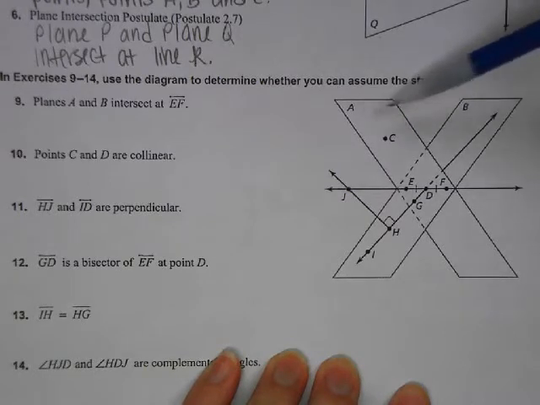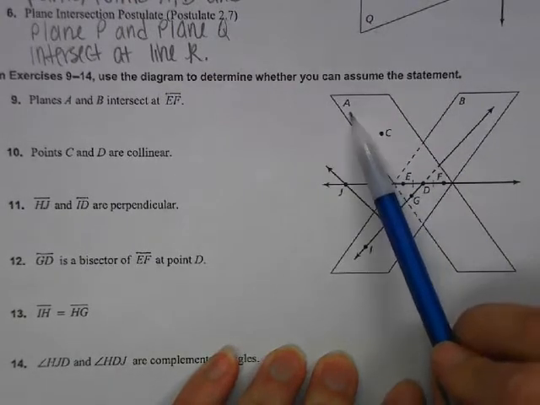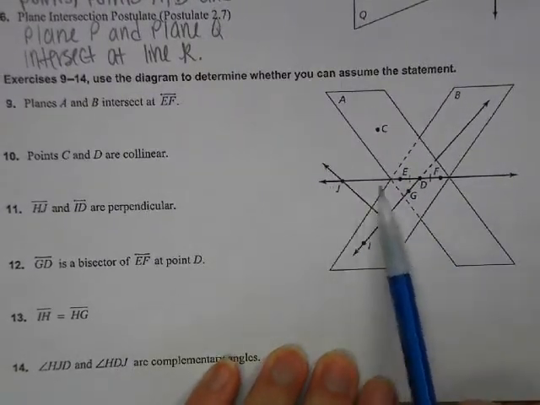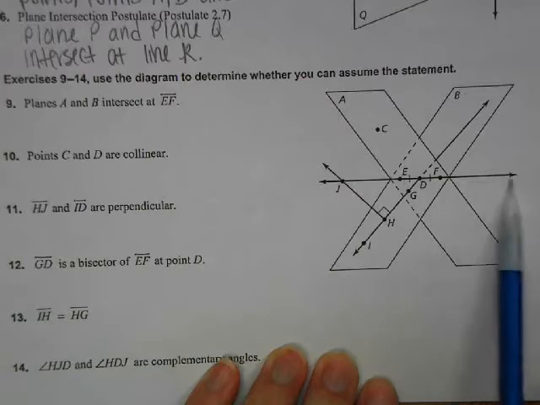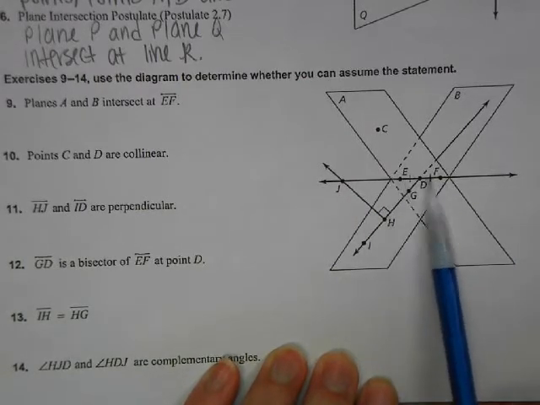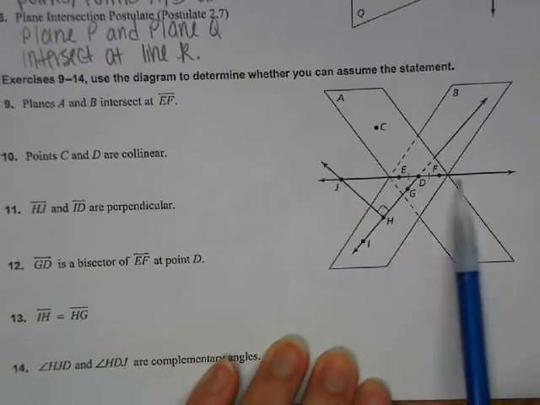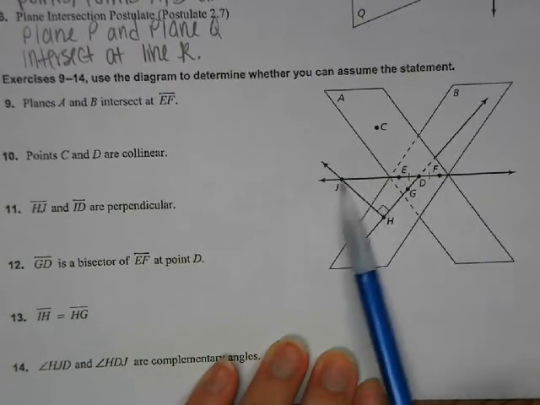And remember that they intersect in a line. So plane A and plane B are intersecting at this line here, which you could call line EF or line ED or DF, but it looks like those 2 planes are intersecting in this line.